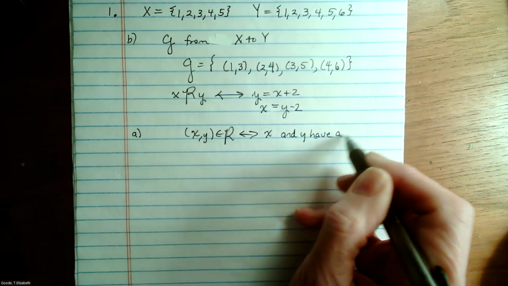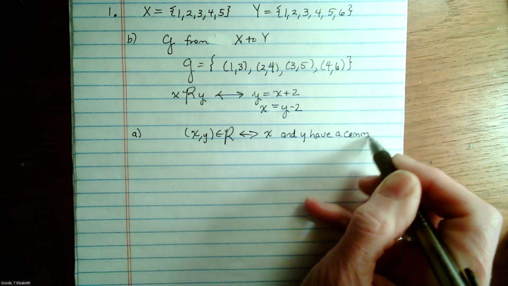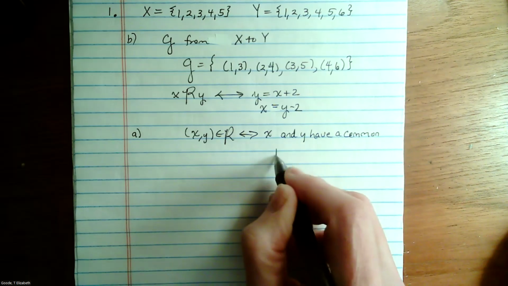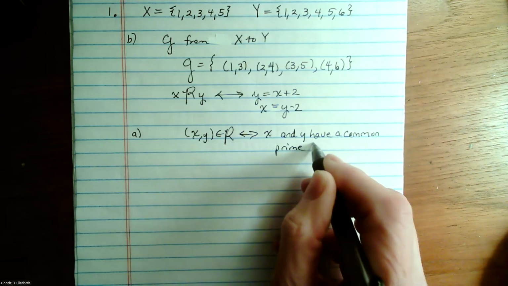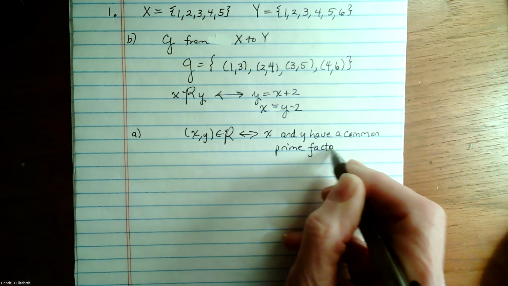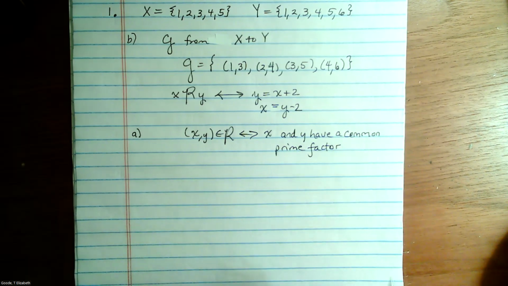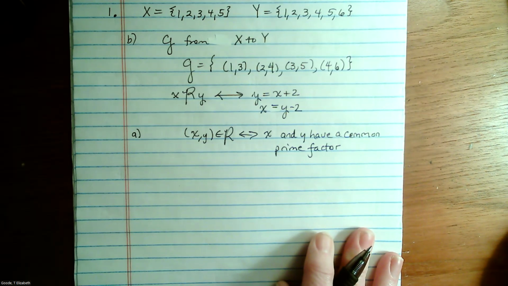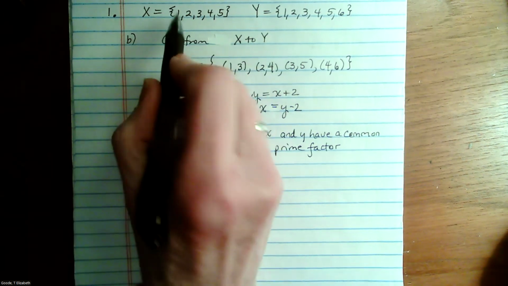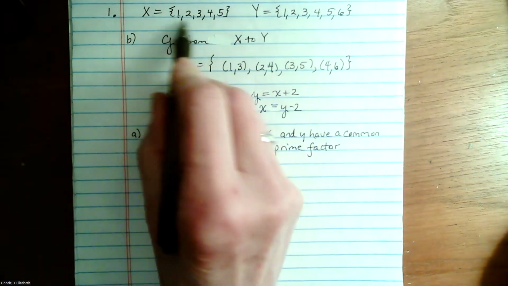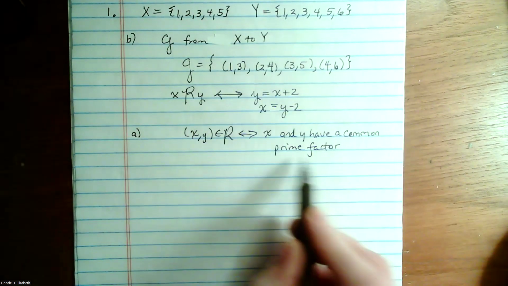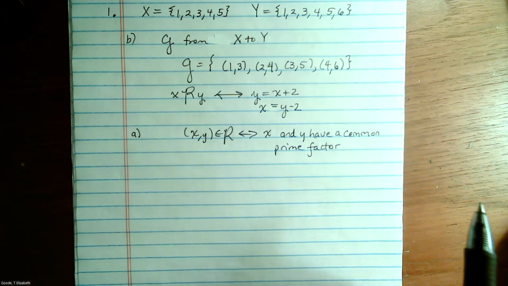So I'm not just writing the prime numbers that are in those sets X and Y. I'm pairing them if they have the same prime factors, regardless of if they're non-prime numbers. That's right. And notice 1 is not going to appear as a first or second coordinate because it doesn't have any prime factors at all, right?